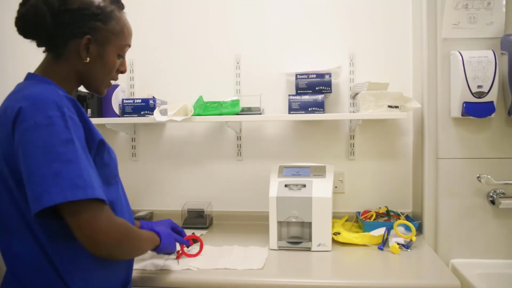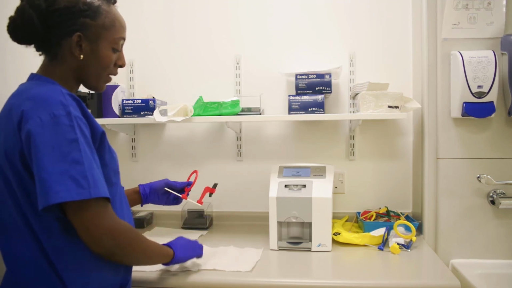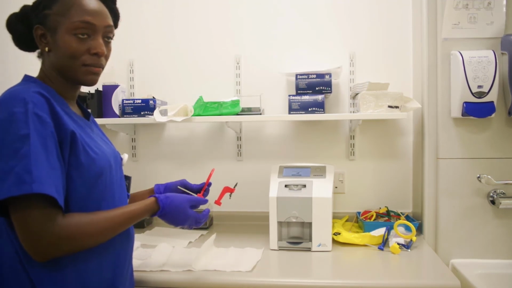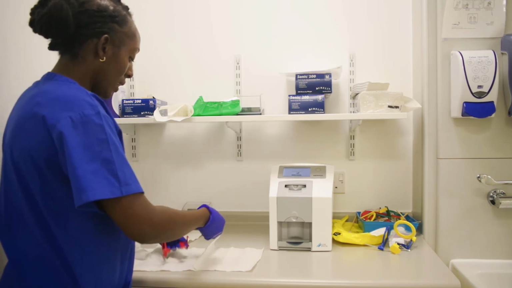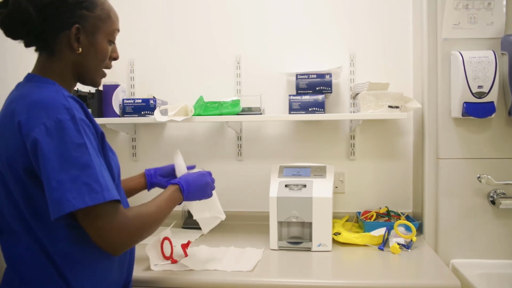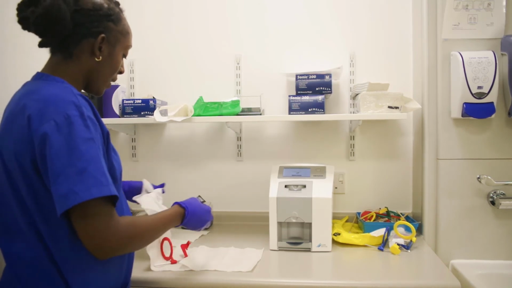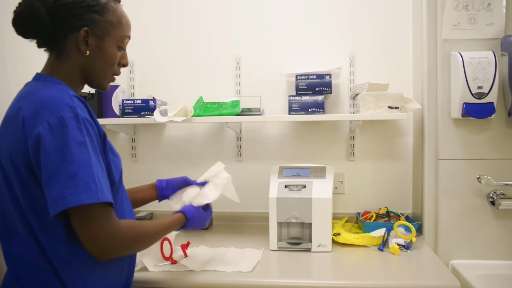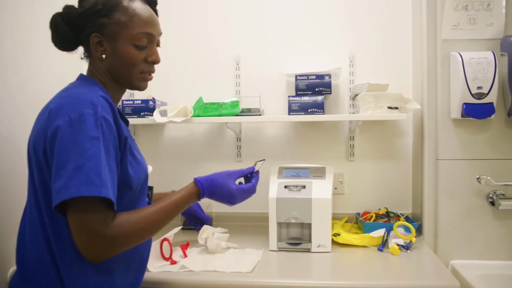Okay, so I have just taken the holder from Dexter's mouth. Just bear in mind that this is definitely filled with saliva. So what you want to do is, once you've taken it out of the mouth, you give it a nice wipe, or a nice clean with the universal wipe, and then dry it out. Okay, so it's sort of clean now.